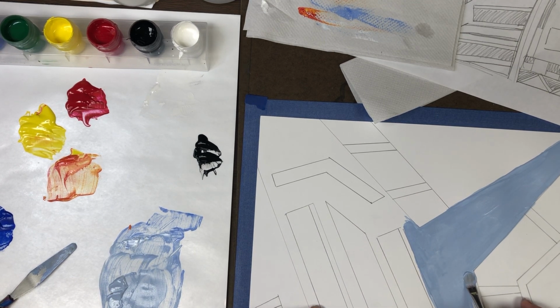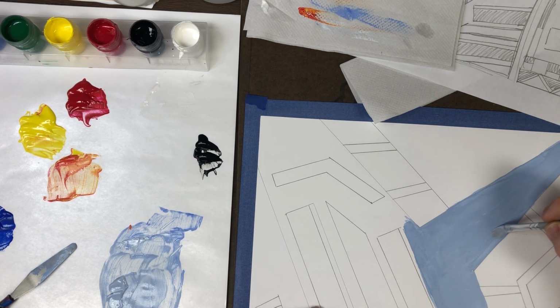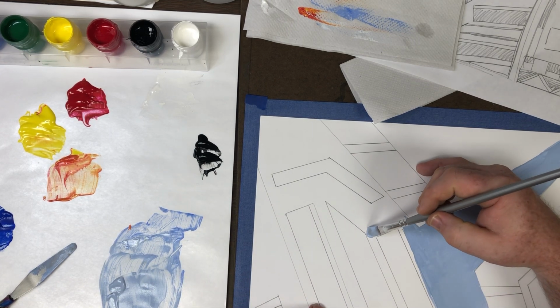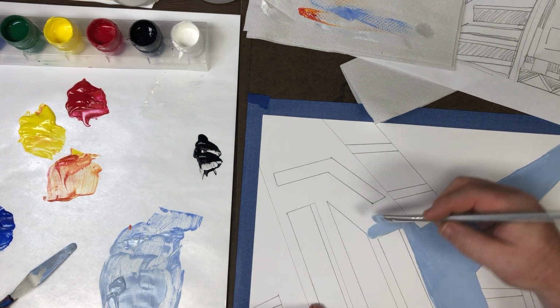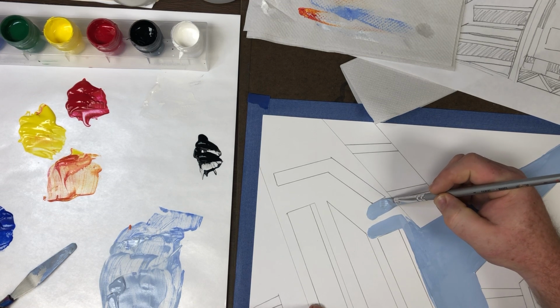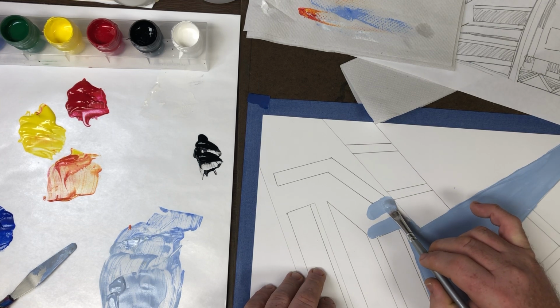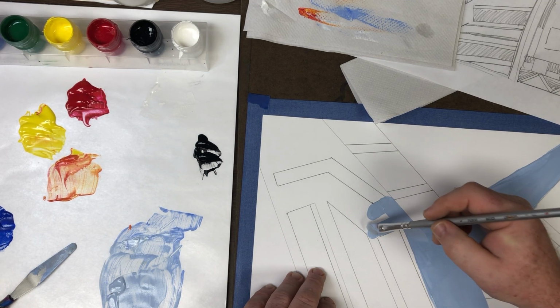Acrylic paint cleans up real easily off of plates, other ceramics, other plastics. After it dries, it washes off and or peels off pretty easily. So I use the edge of my brush to kind of help shape. So when I'm painting, I'm really paying attention to what I'm doing at these edges here. And I can use the corner or the side of the brush to kind of control my strokes.